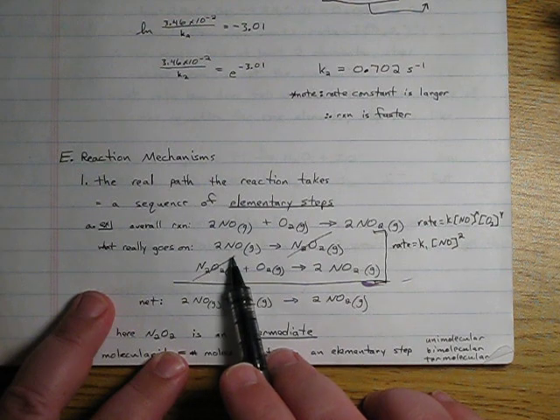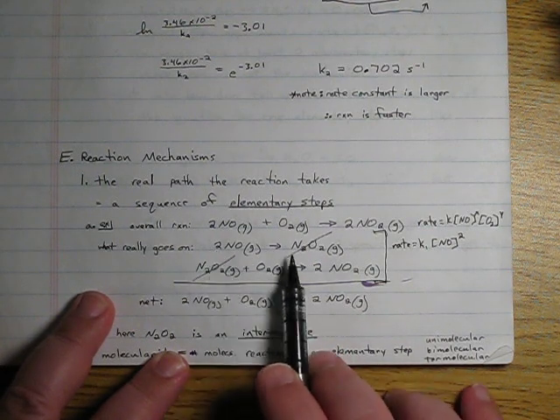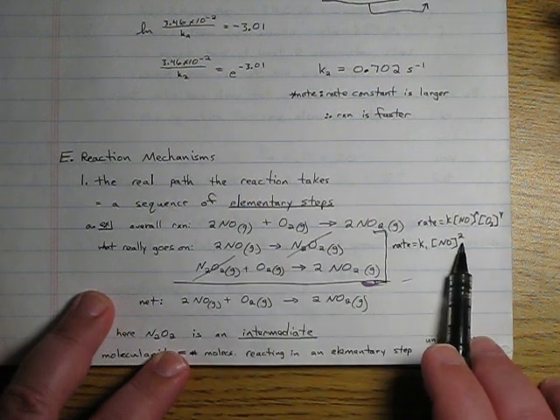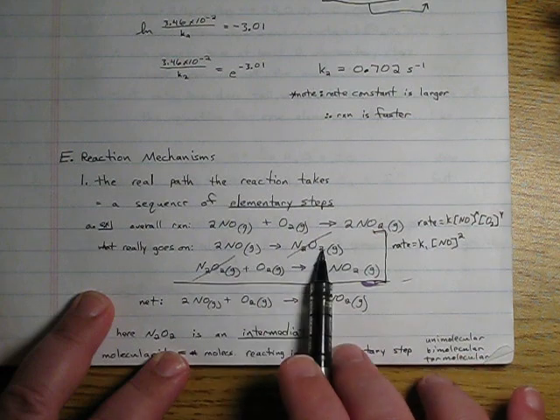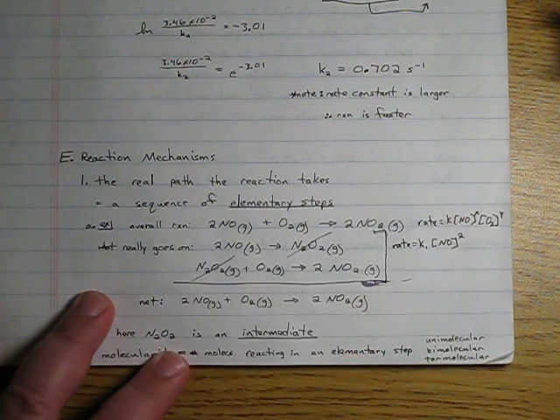For an elementary step, the rate law can be determined from the coefficients, from the stoichiometry. That determines X and Y for an elementary step, not for the overall reaction, just the elementary step.